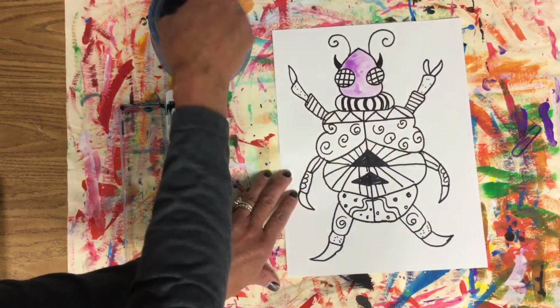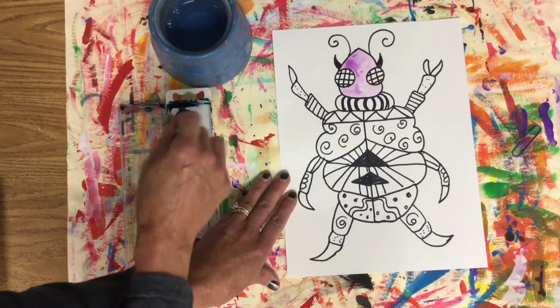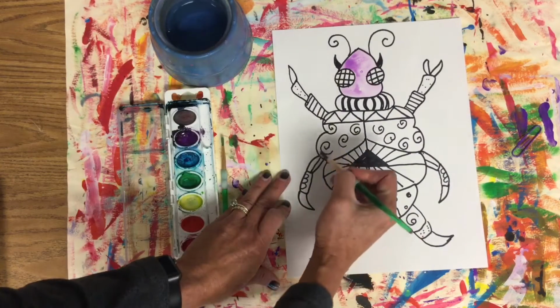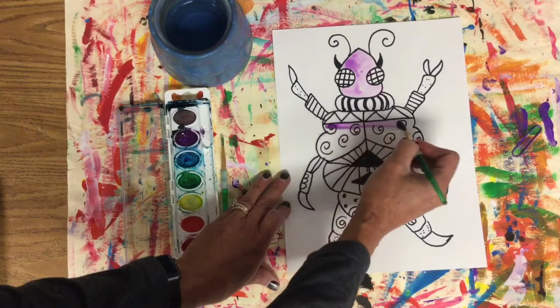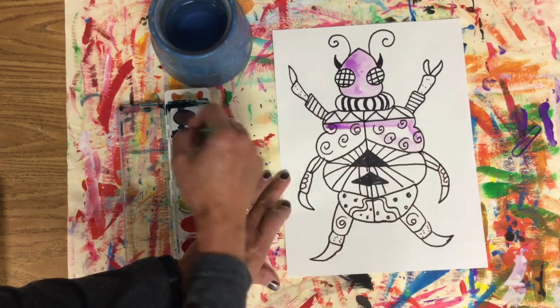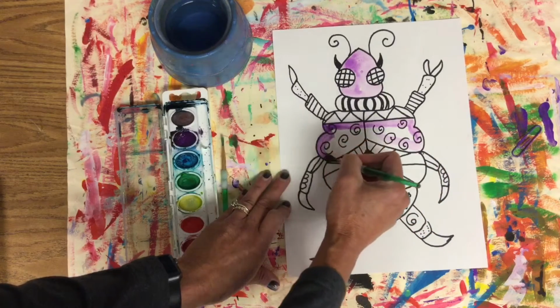When you're done with that color, clean, press your bristles. I'm going to continue with purple and create a little bit of unity by repeating this color.